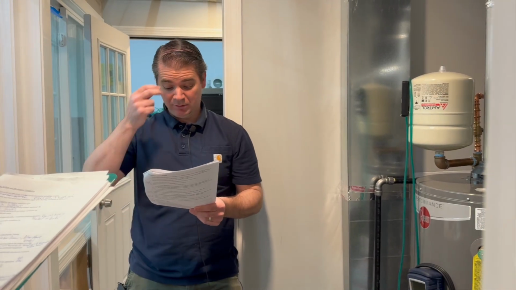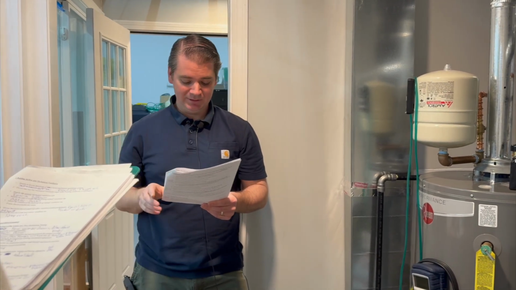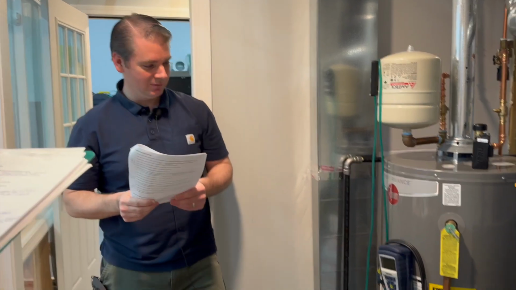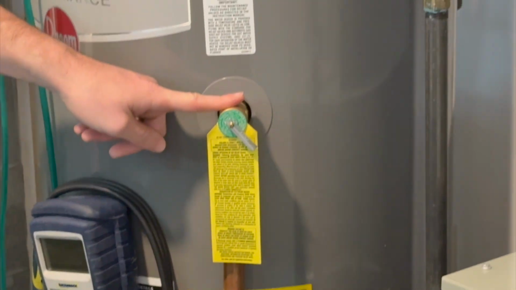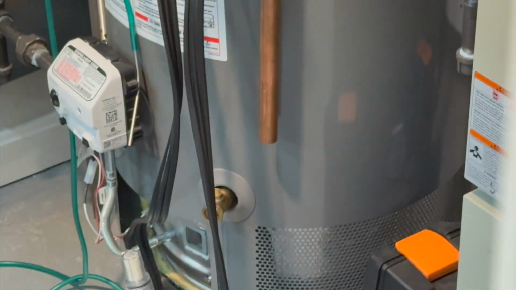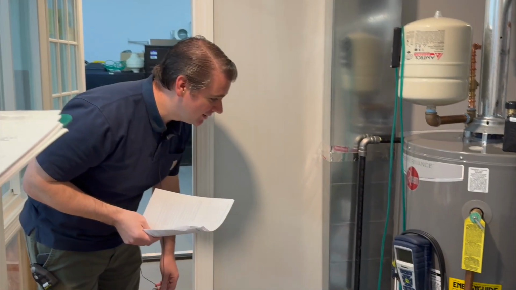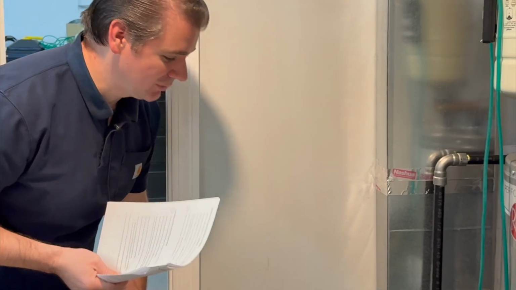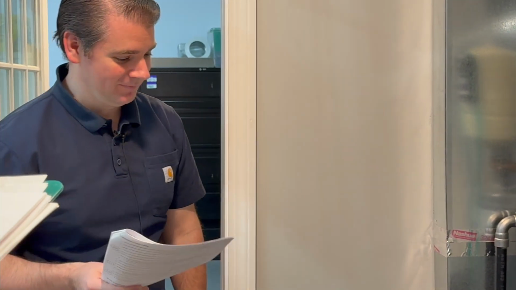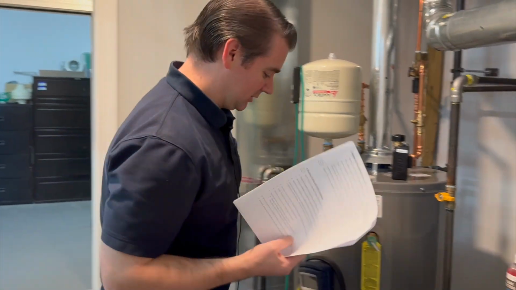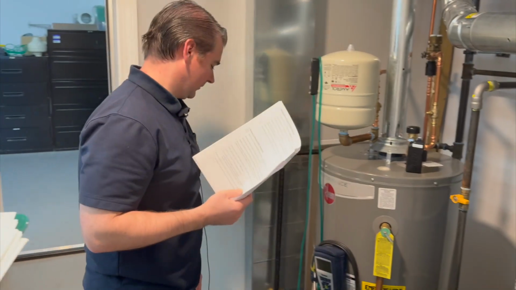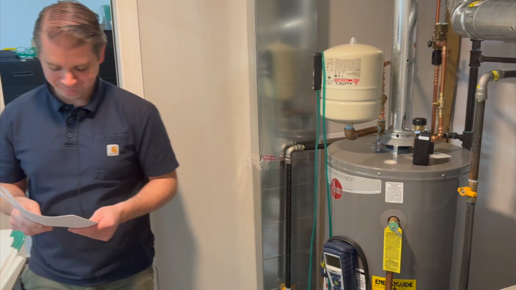Describe how to measure domestic hot water temperature. We can go to a nearby sink, let the hot water run, fill up a cup with water, and then use a thermometer to measure the temperature of the water. Identify the location of the pressure relief valve and drop pipe. And describe the condition of the water heater. Well, it looks like it was manufactured in August of 2024, so just over a year old. No signs of leaks, rust, corrosion, anything like that. Looks like it's in good condition.